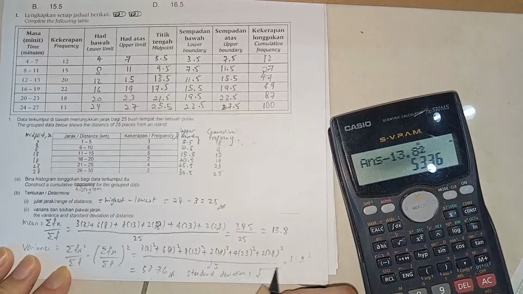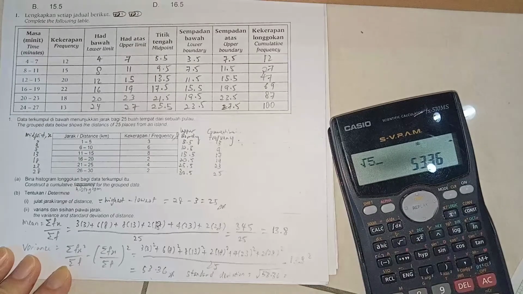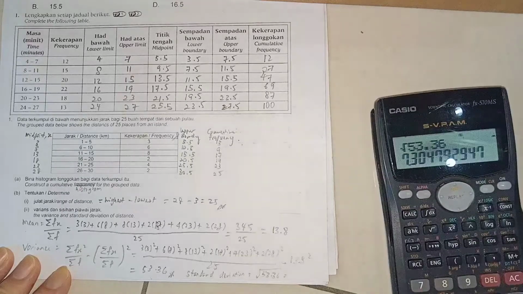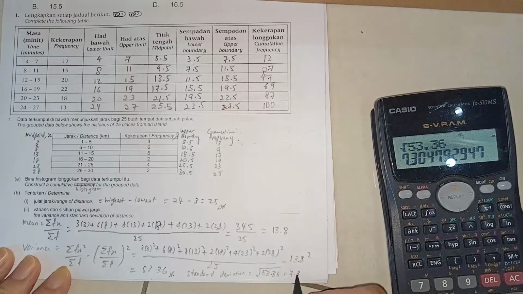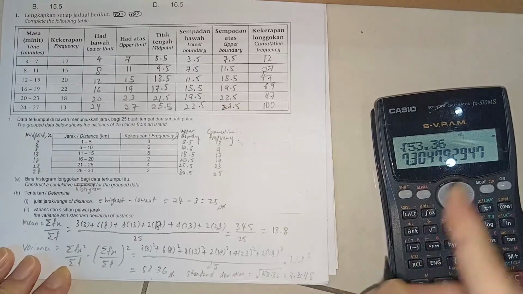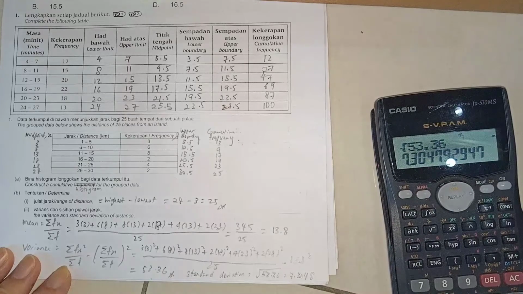Square root is 1. Okay, so the best is 4 decimal places, or at least 3 decimal places. Seven means 9 plus 1 becomes 8. Okay, this is the standard deviation.